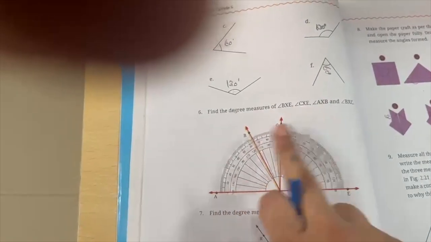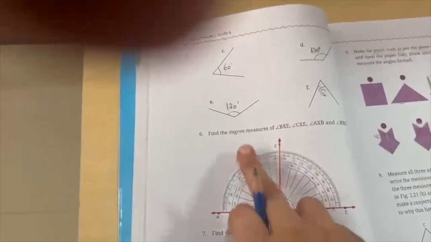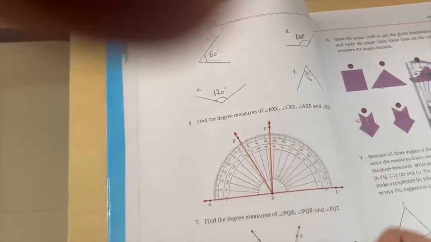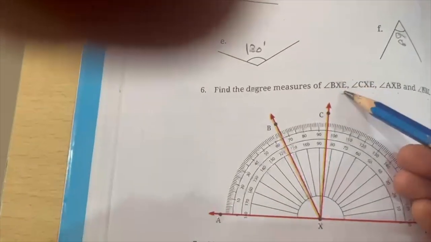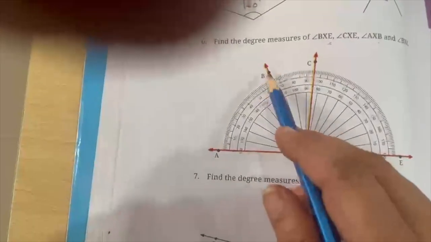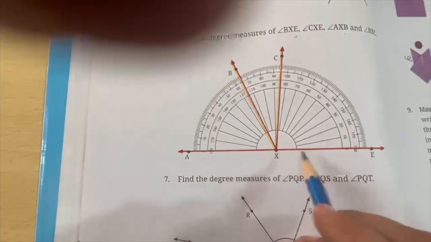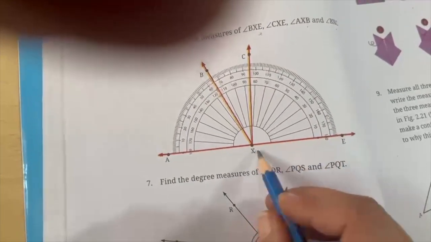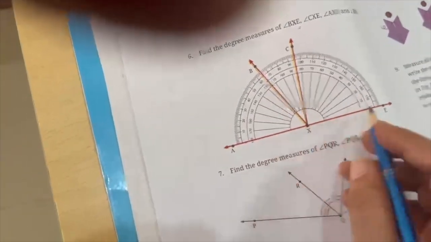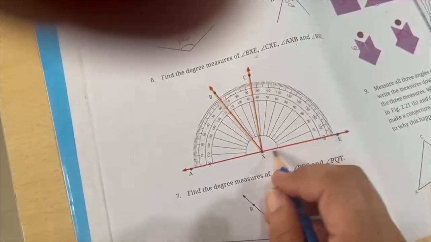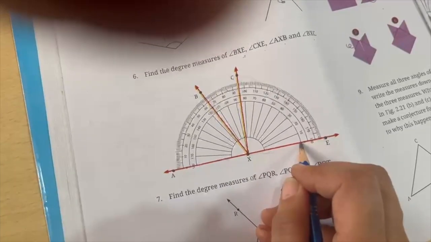Question number 6. How to solve? Find the degree measures of BXE, CXE, AXB and BXC. So BXE. You check, this is B, this is X, this is E. So as you can see, XE and XB. What is the measure of XB? If you check the inner circle, it is 0.